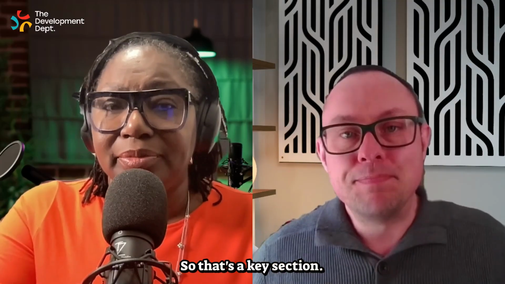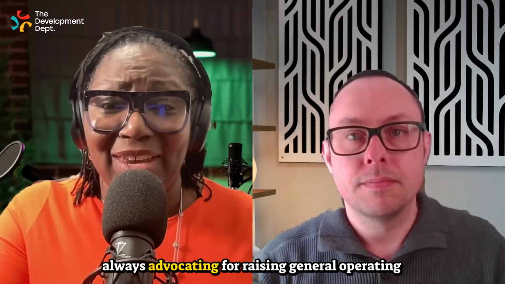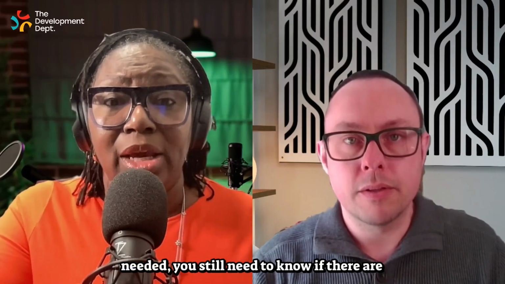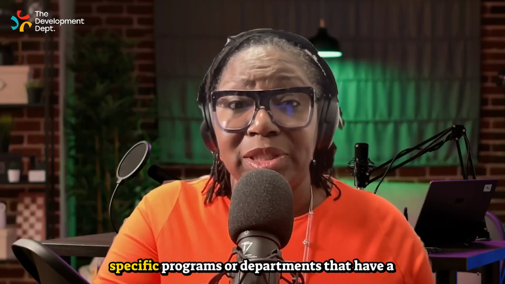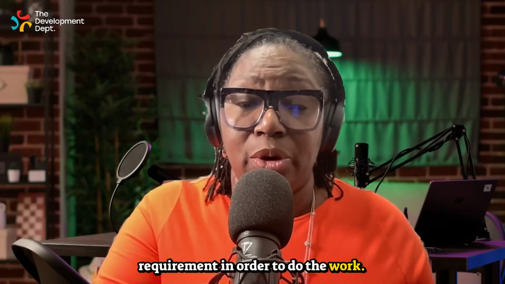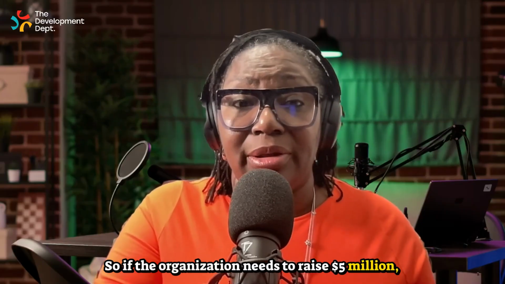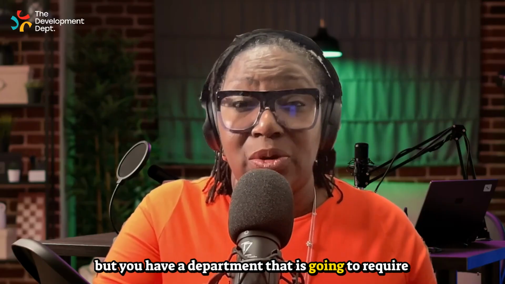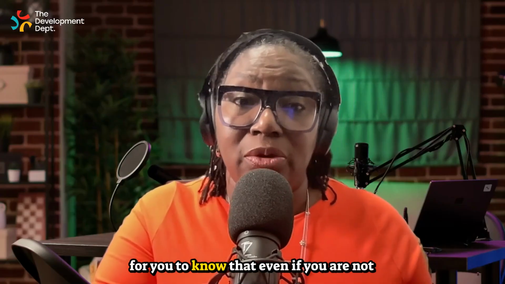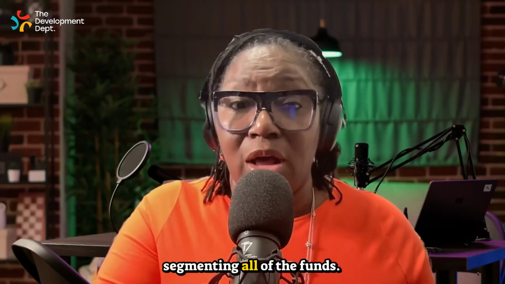Right. That's a key section. I would also say that, while we are always advocating for raising general operating dollars so you can place them wherever it's needed, you still need to know if there are specific programs or departments that have a requirement in order to do the work. So if the organization needs to raise $5 million, but you have a department that is going to require 3 million to operate, it's extremely important for you to know that, even if you are not segmenting all of the funds.